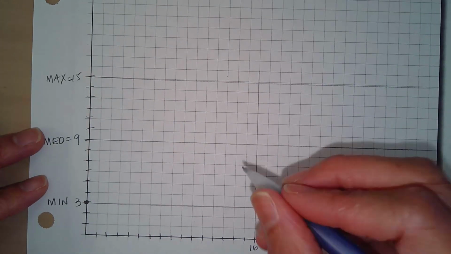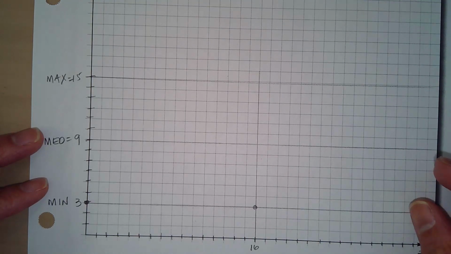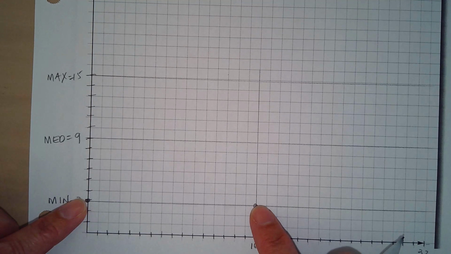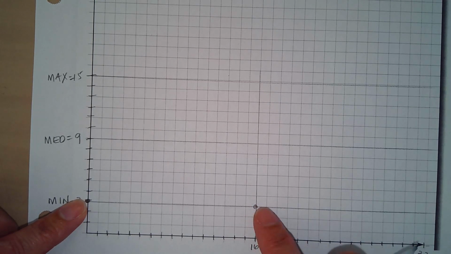Okay, and then we end at 3. 16 seconds later, we're at 3. Now, what happens next?